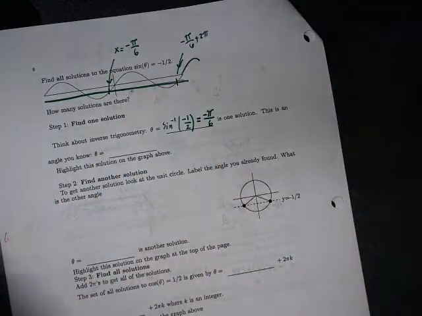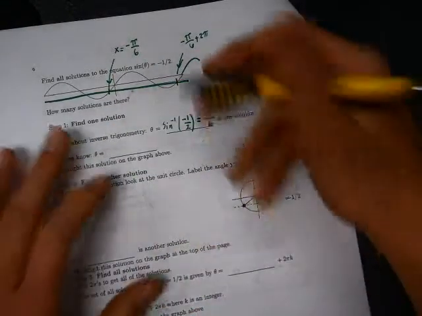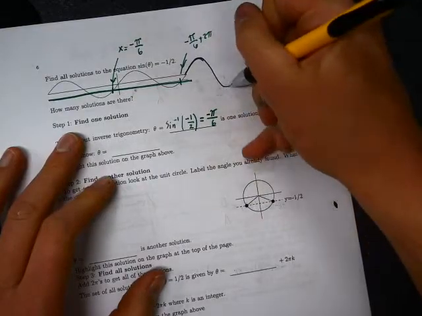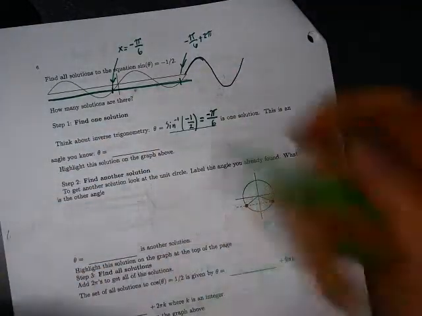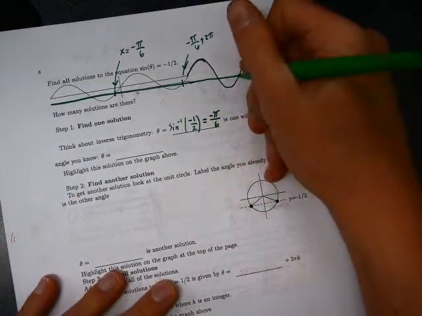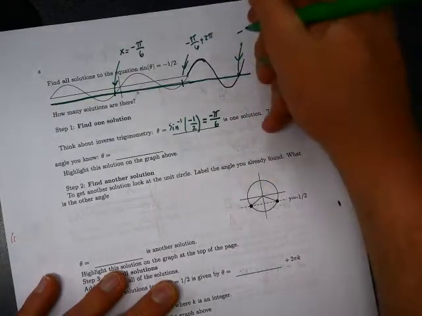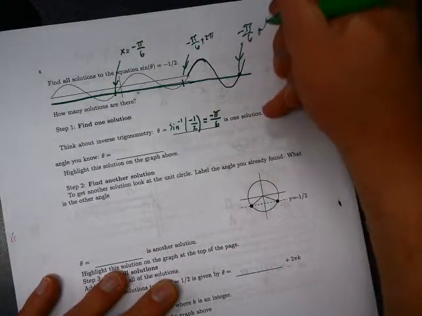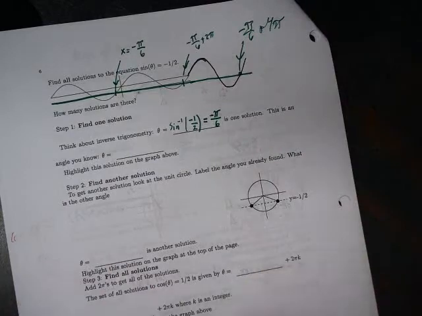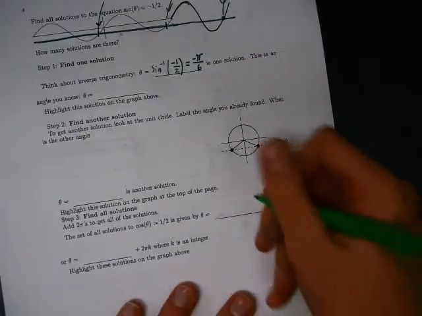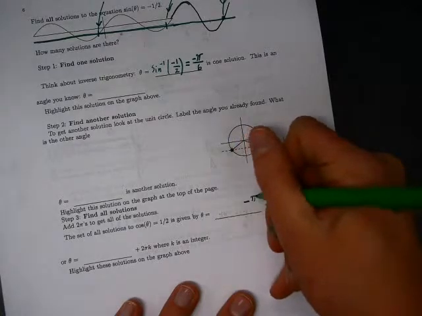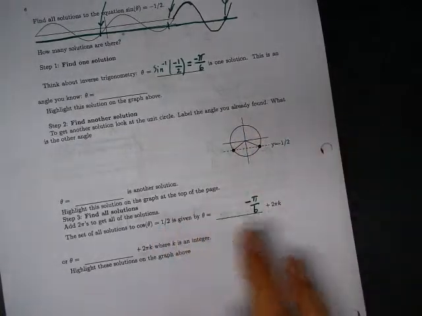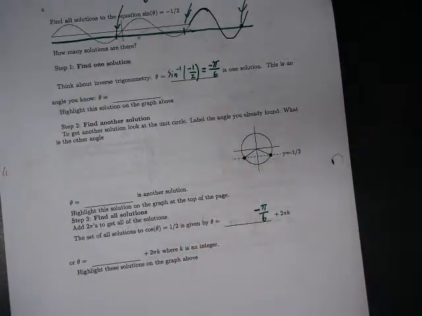No, the green color is that one. It should be black. There's negative pi over 6 plus 4 pi, and you could go backwards also. So that gives us infinitely many solutions. That gives us negative pi over 6 plus 2 pi k as an infinite family of solutions.